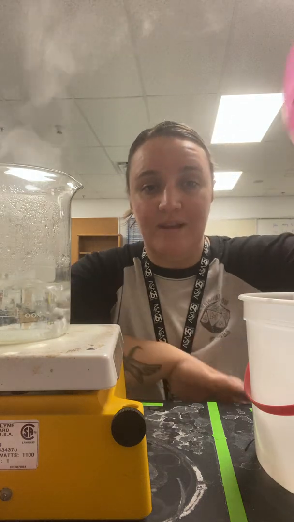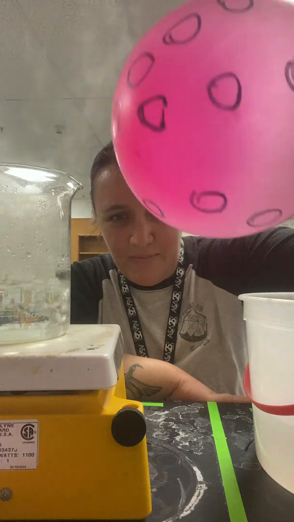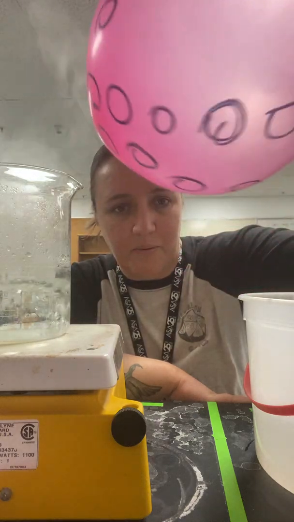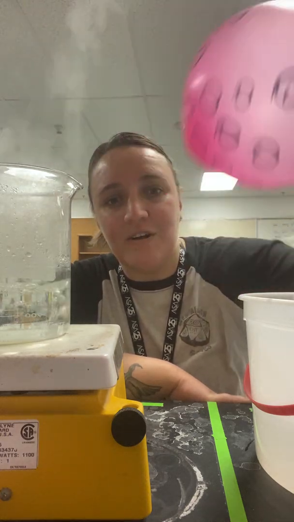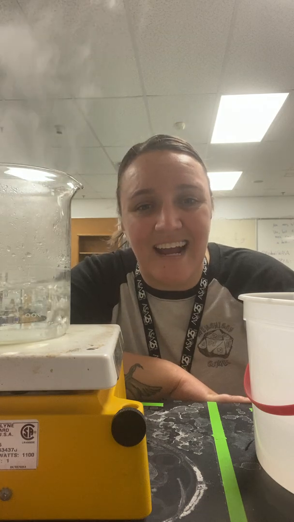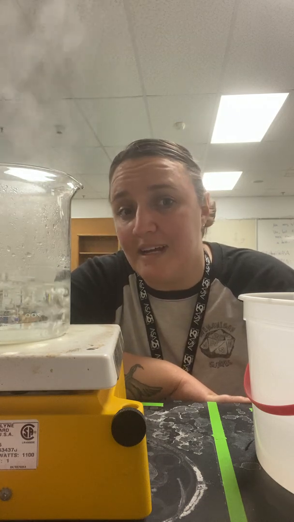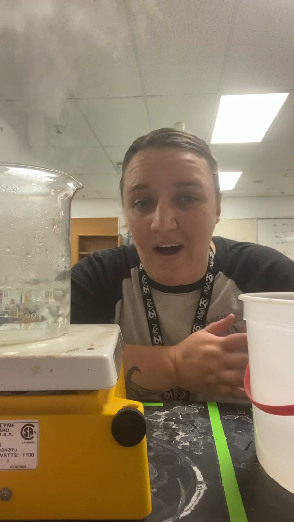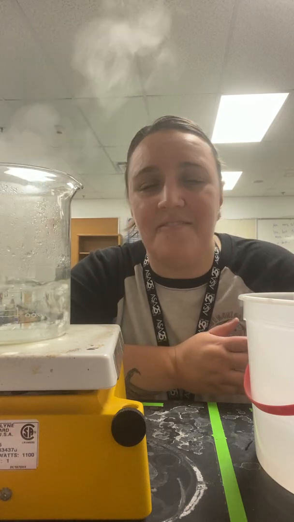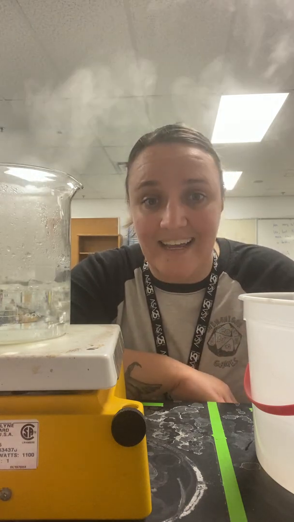Now we have a balloon here and I've blown it up so it's about the size of a small melon or maybe a large grapefruit or pomelo. And I've drawn these circles all over it. The reason I've drawn the circles is because it's easier to see if it's growing or shrinking when you have something on it to gauge, right? Because it doesn't have a crazy drastic change.